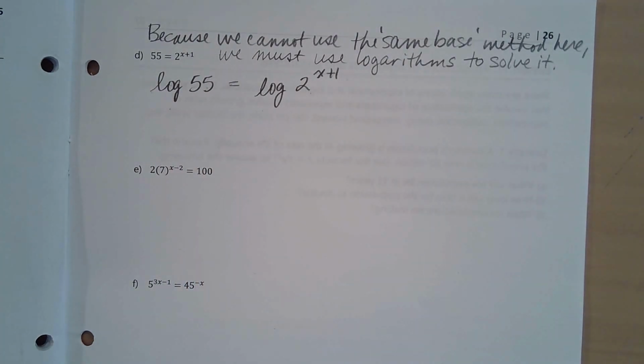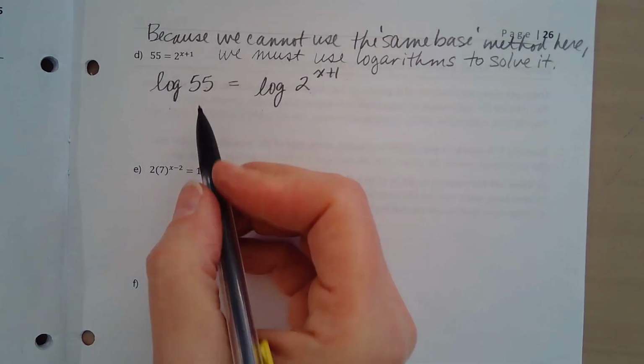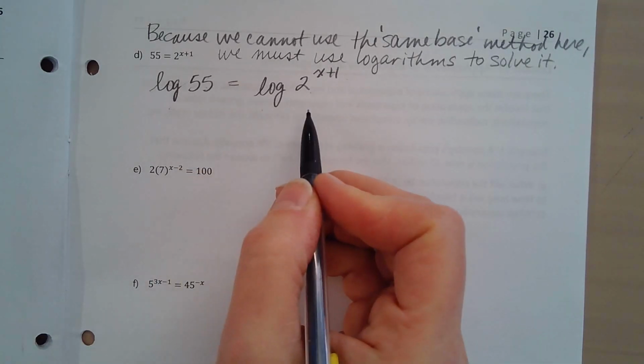When I took logs of both sides, notice what base I used. I used 10. Why did I use 10? So that it's a common log, and then I can use my calculator if I have to. And most times for these tough ones, you're going to have to use your calculator. That's why they were programmed for logs, to solve the tough equations. The only ones I can solve without a calculator are the same base ones, pretty much. So I did base 10, so I can use my calculator.